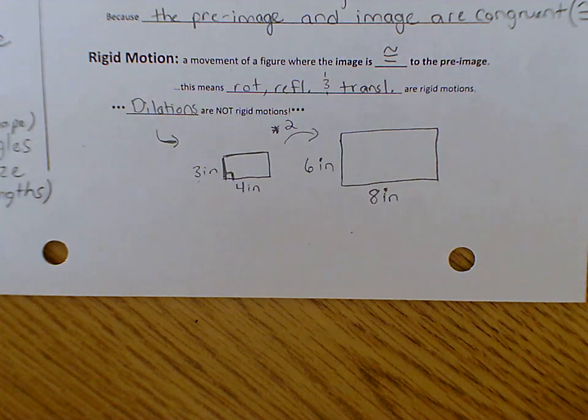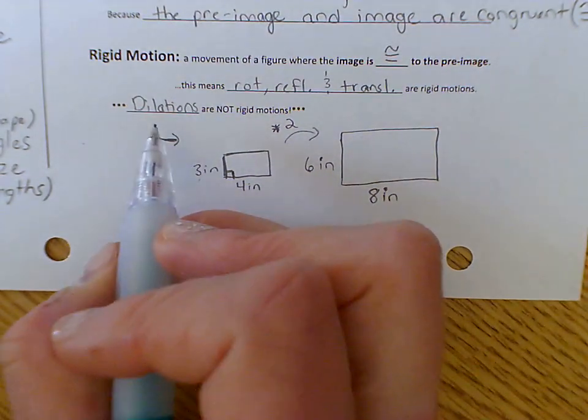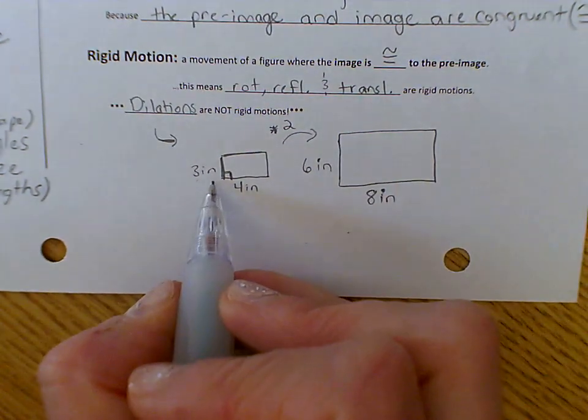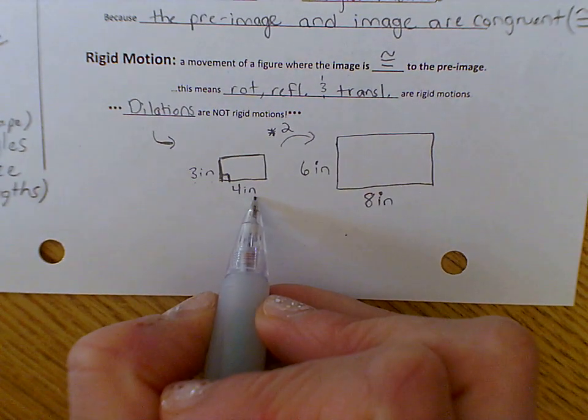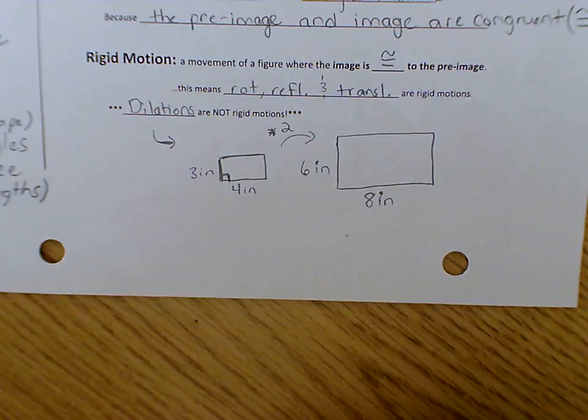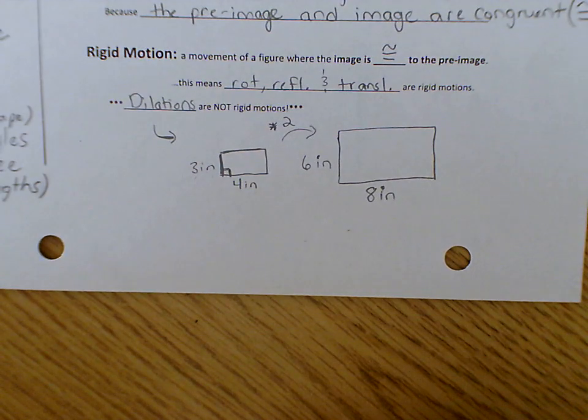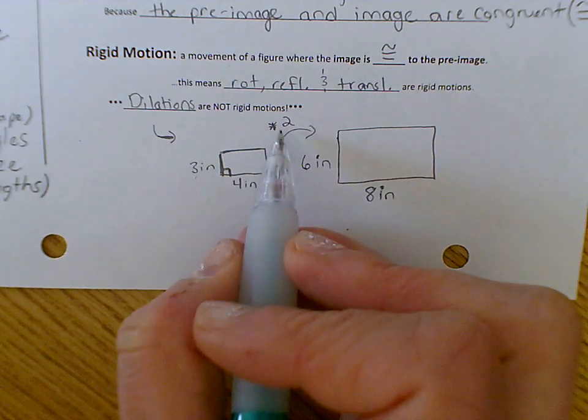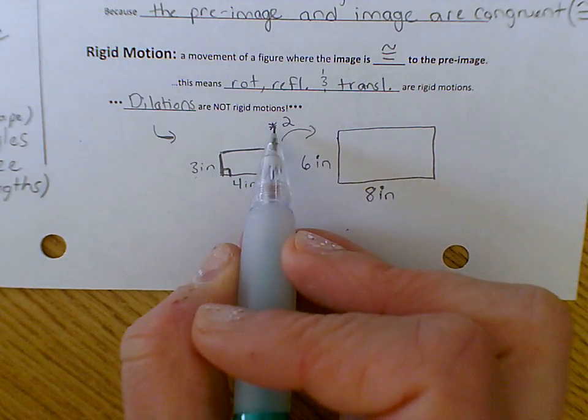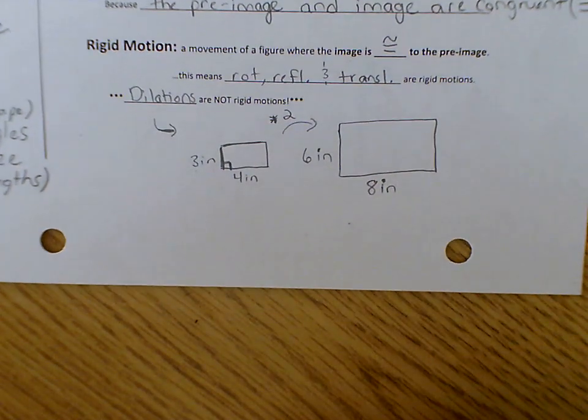So what I want you to realize is with dilations, you're going to be multiplying the lengths of things by some number, okay? And so that's actually going to be different than all of the other things that we do in terms of transformation. Like rotations, reflections, and translations, you're not going to necessarily be multiplying by a number to transform it, okay?